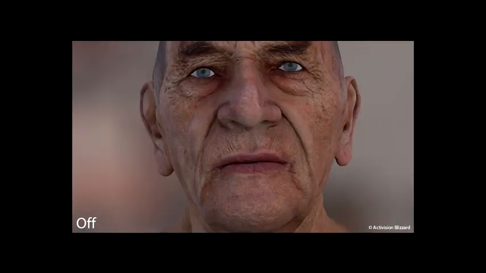In this one, you can see the refraction in the eyes and the specular details. So in my opinion, our technology has the potential to take a current generation character and bring it to the next generation live.